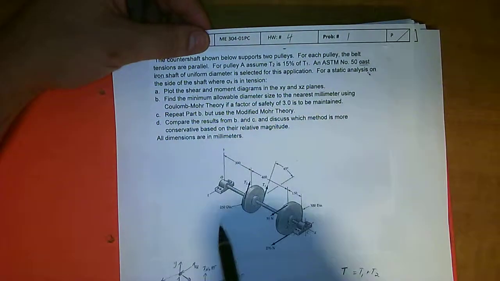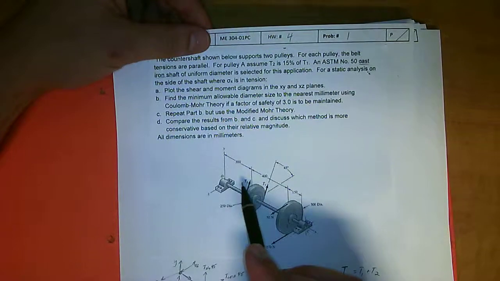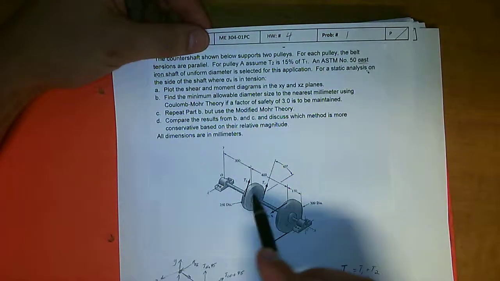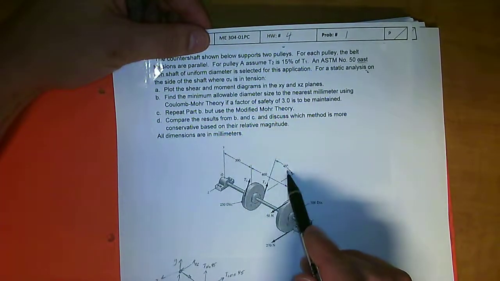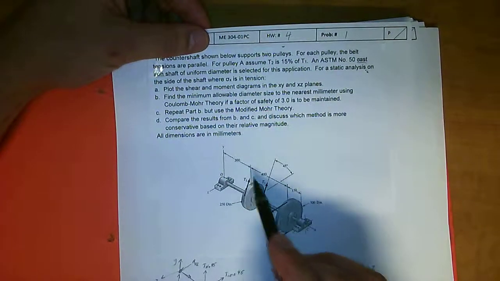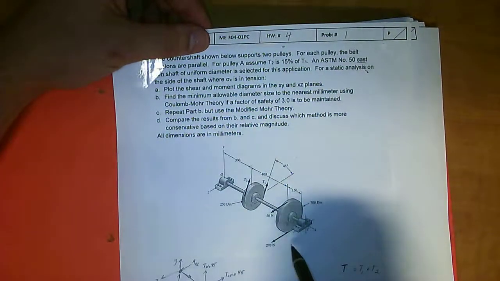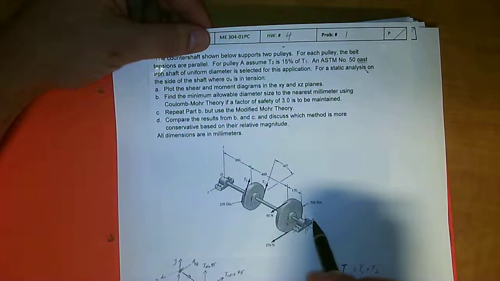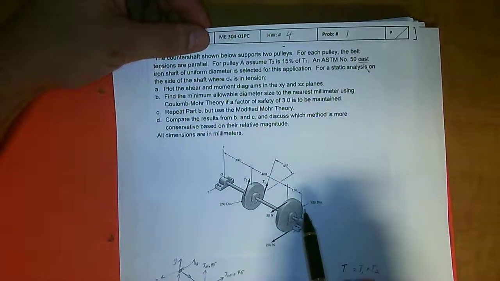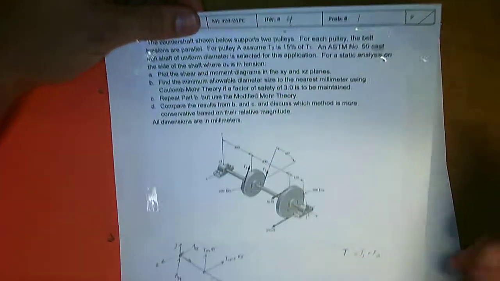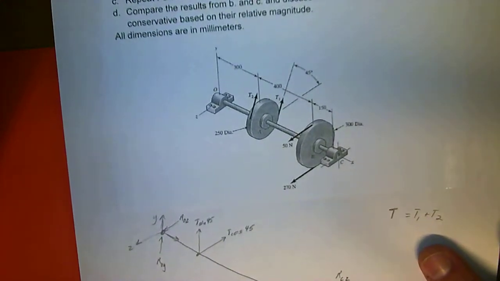Okay, so here's our design here. We've got two pulleys. This one is off at a little bit of an angle, 45 degrees. Spacing is 300, 400, and then 150 right here. I'm reading these off because you might not be able to see it, and there you go. You can get the numbers off of me.